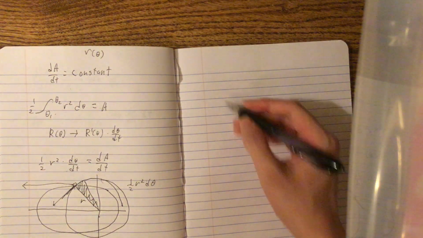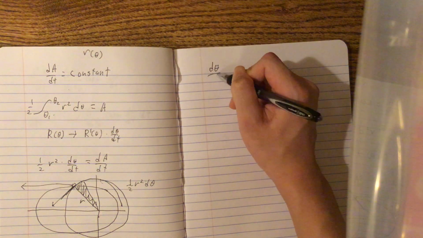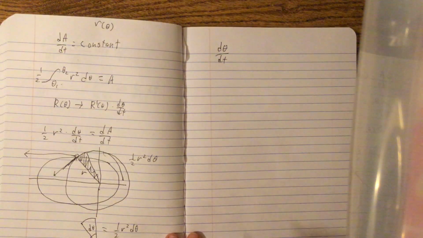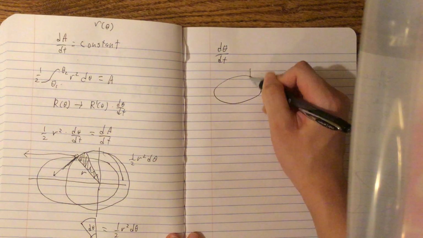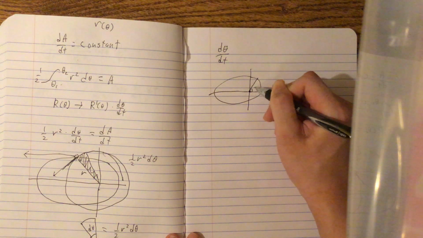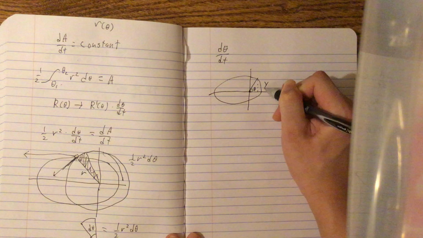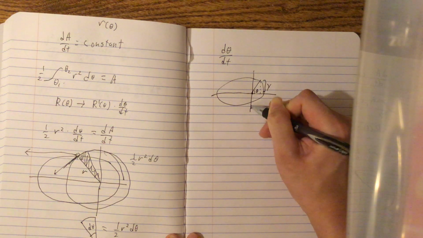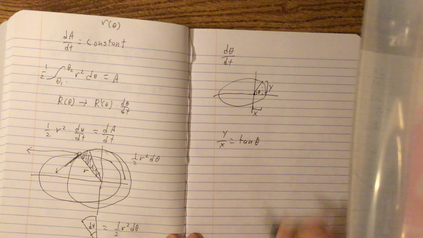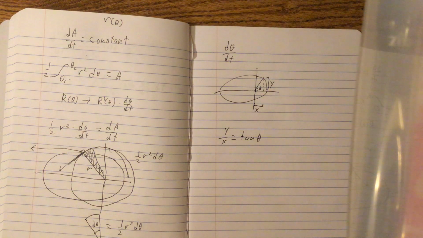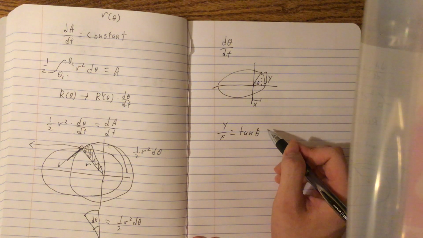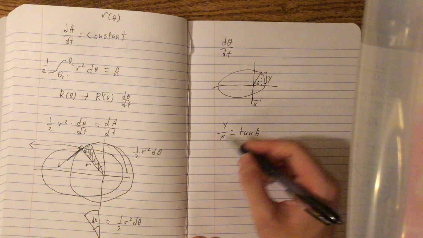Now, I want to find another definition of d theta dt. So what's another definition of d theta dt? Well, I know that in an ellipse, if the focus is at the origin, and there's some theta here, and this is y, and this is x, I know that y over x equals tan theta. Let that sink in. Alright. Now, if I take a derivative on both sides with respect to time, I'd get this.